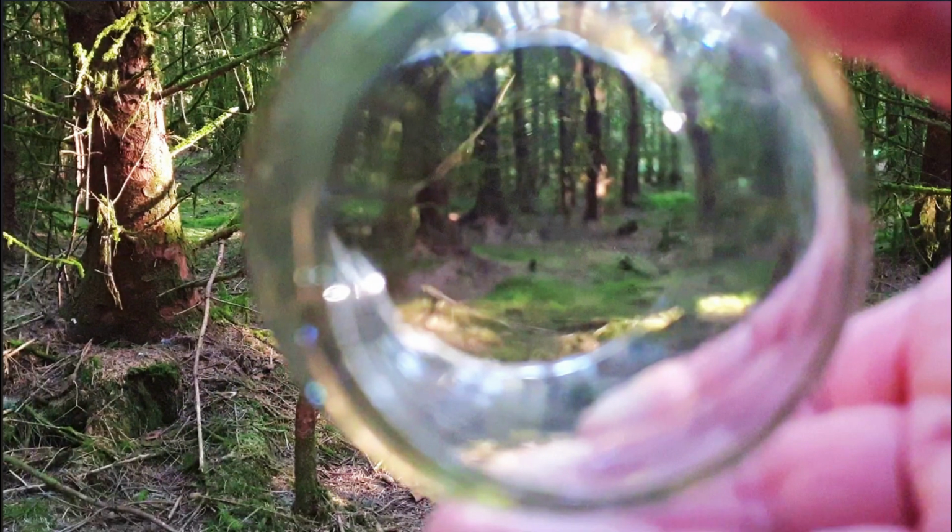Hello everybody and welcome, and we're going to go through the images through the bottom of a glass, and it's a really simple thing to do. If you just get a glass, preferably plain without a pattern in. I've never tried it with a pattern, it might be better, and see what we see.